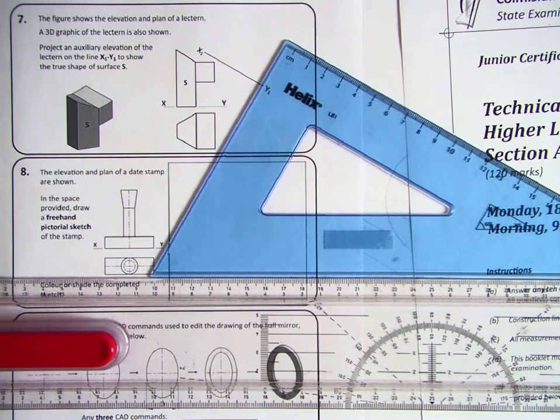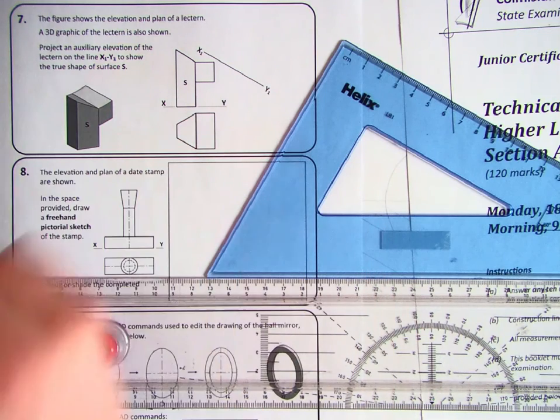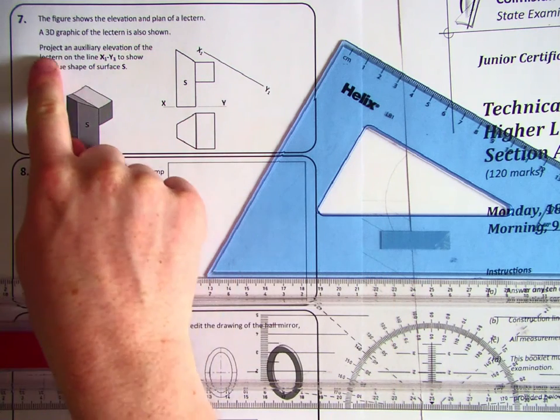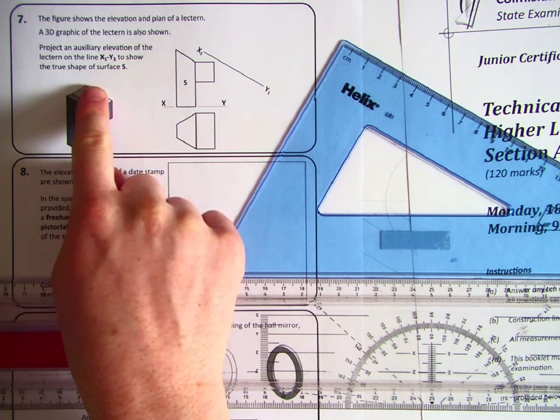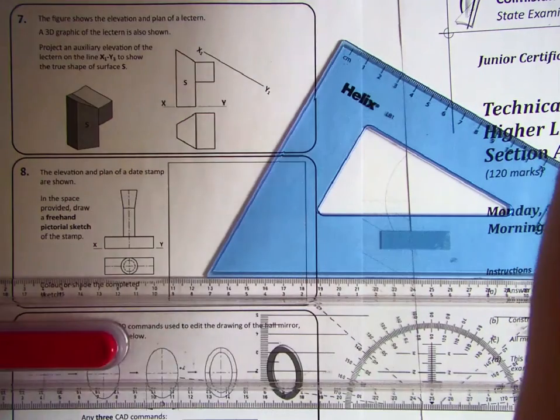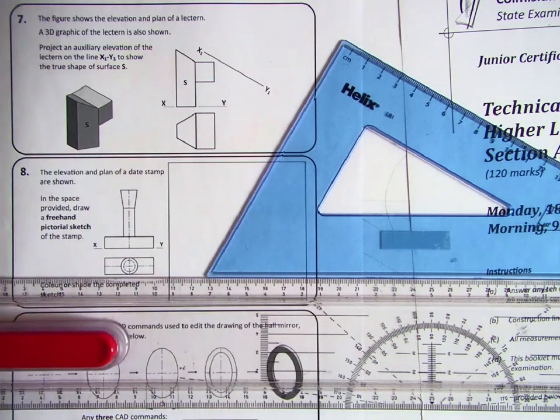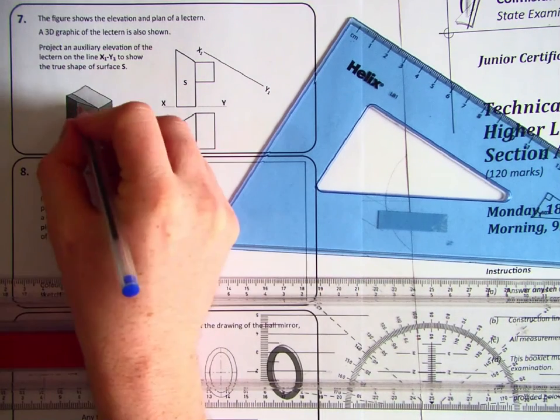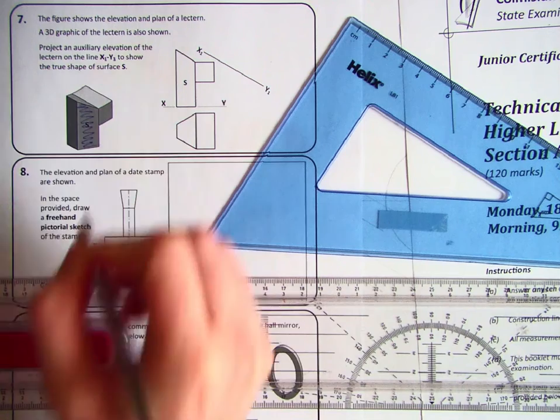Okay, so question 7 is an auxiliary elevation question. The figure shows the elevation and plan of a lantern. A 3D graphic is also shown. To the left, project an auxiliary view of it to show the true shape of surface S. Okay, so I want to get the true shape of surface S.